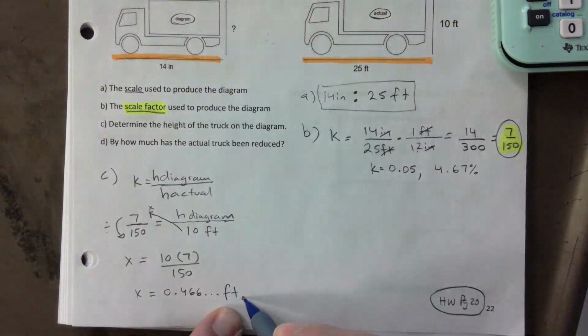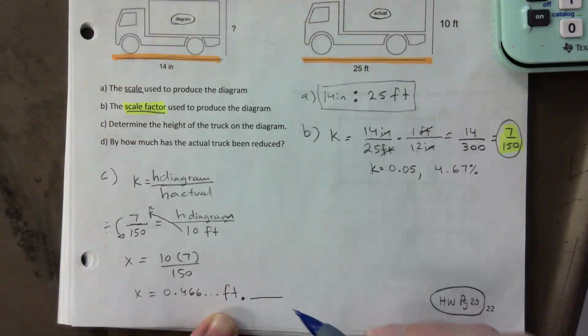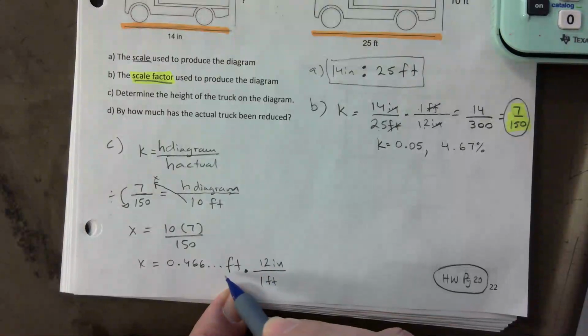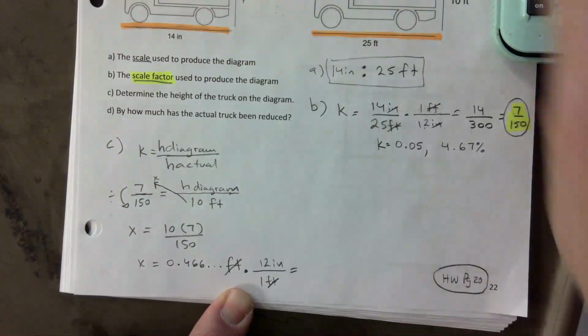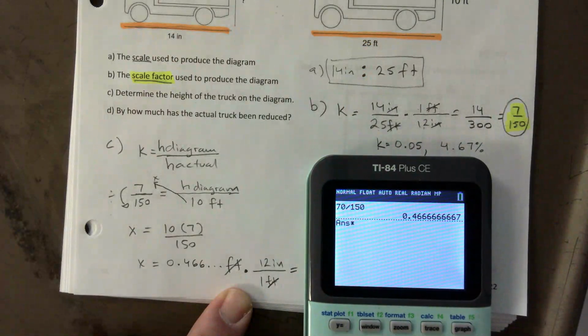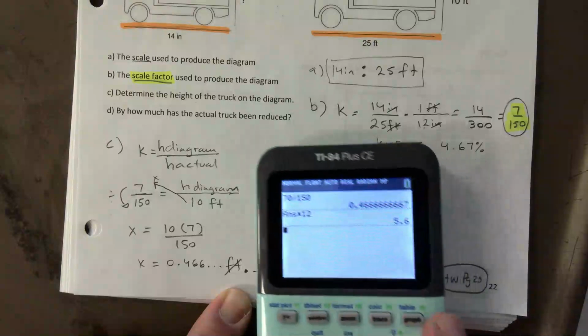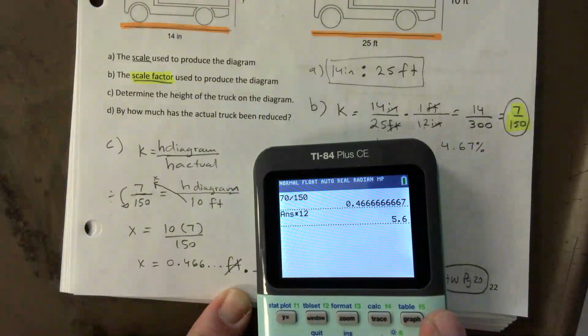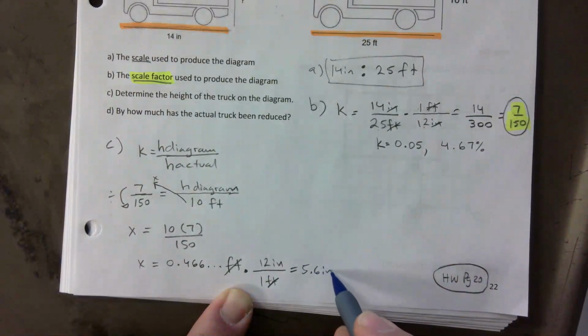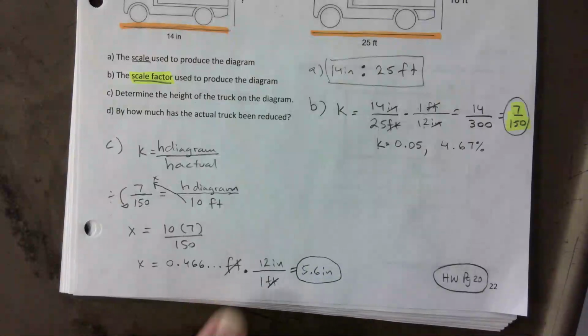But if I asked you to answer that in inches, just take it a step further. You know that 1 foot has 12 inches, right? You cancel out the feet. And so you basically grab your calculator and just multiply what you have by 12. And there you have it. It's 5.6 inches. I'm going to circle that as the answer to C in my opinion here.